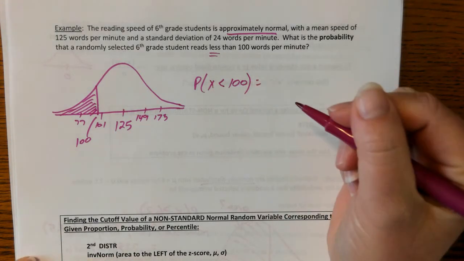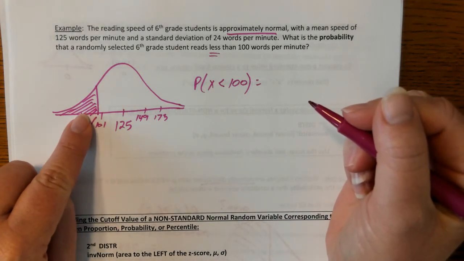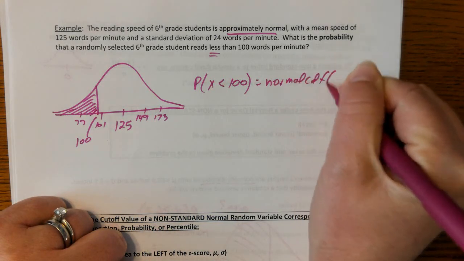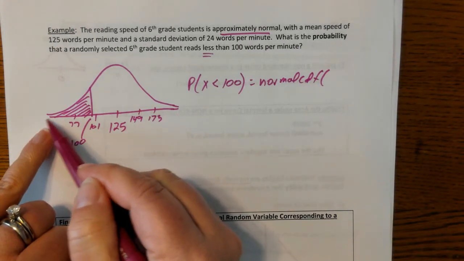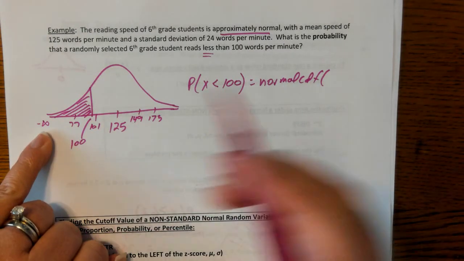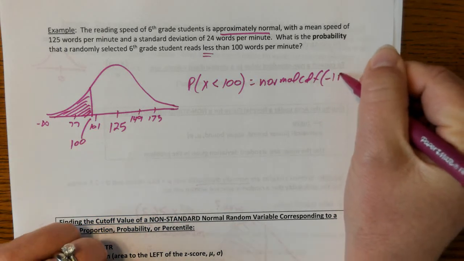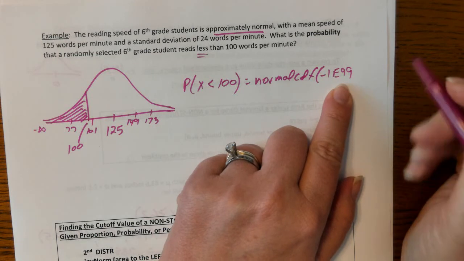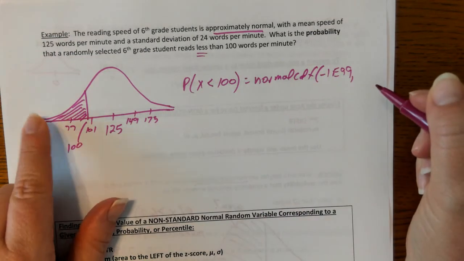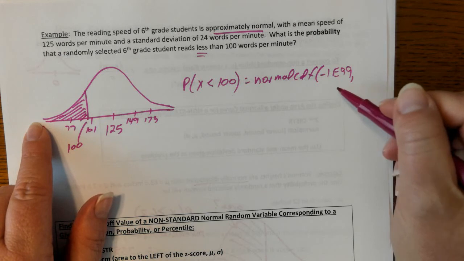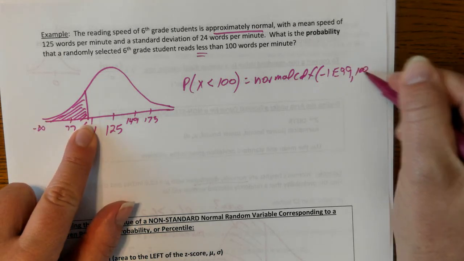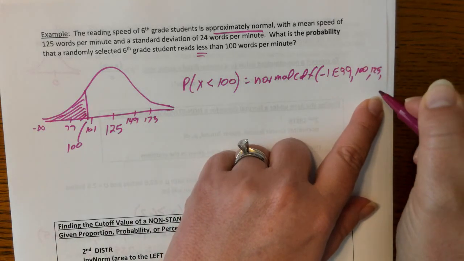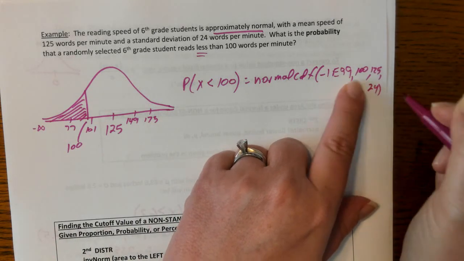That's what they're asking us to find, written as an inequality. To calculate that, we know the cutoff. What we're missing is the area. So we are going to normal CDF. The lower bound would be way down here at negative infinity. We do not have an infinity button, so we'll say negative 1 E99. That means negative 1 times 10 to the 99th. That's a really, really small number. Up to 100, our upper bound. The mean is 125, and the standard deviation is 24.